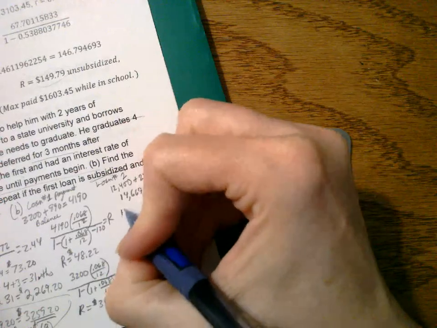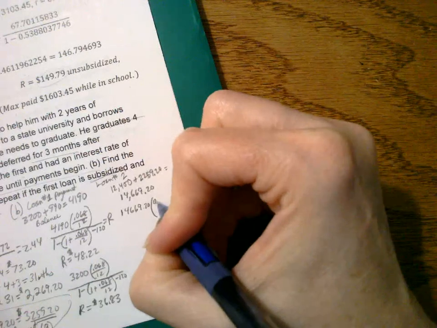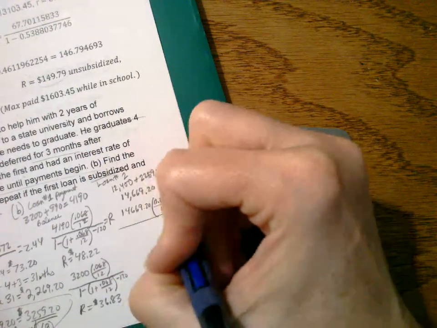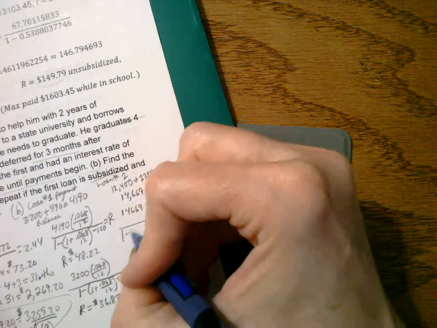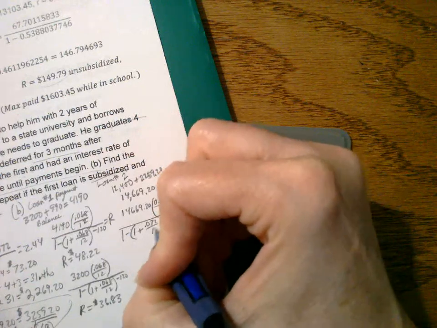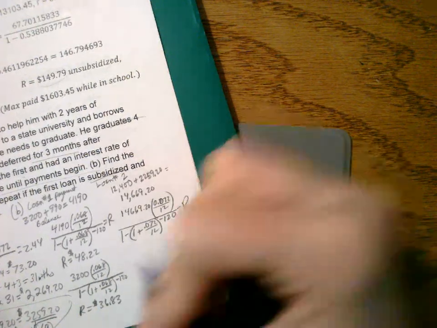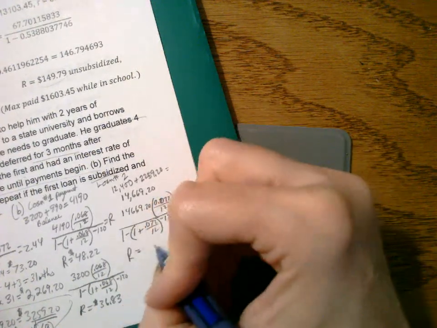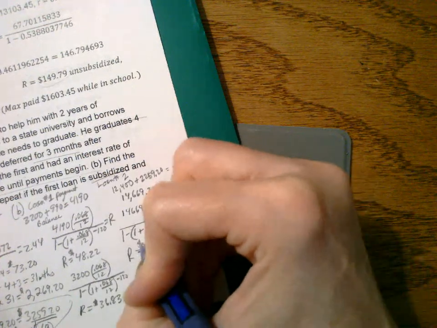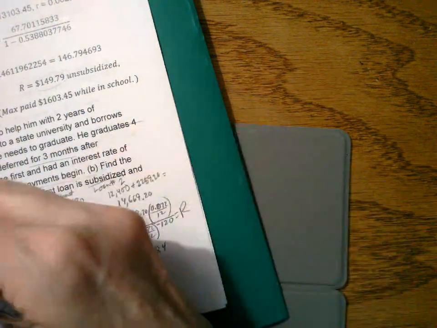Okay, so that's the number that goes in for the payments, figuring at the rate of that loan. Put that in your calculator right, and you will get 171.84 for that.